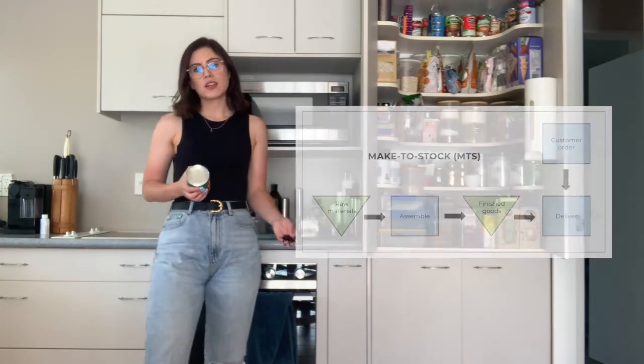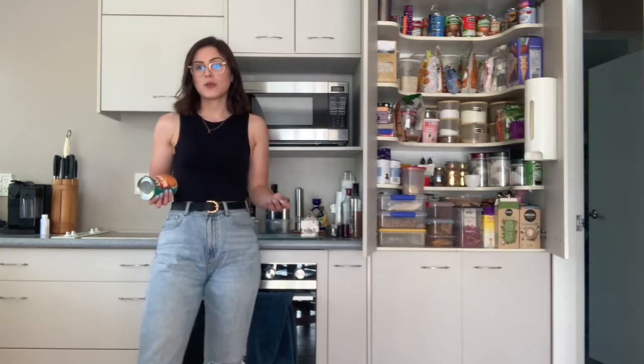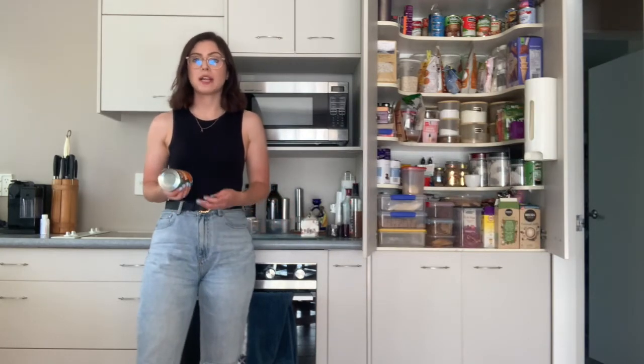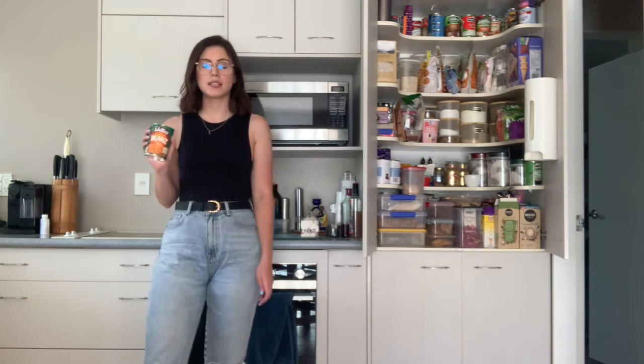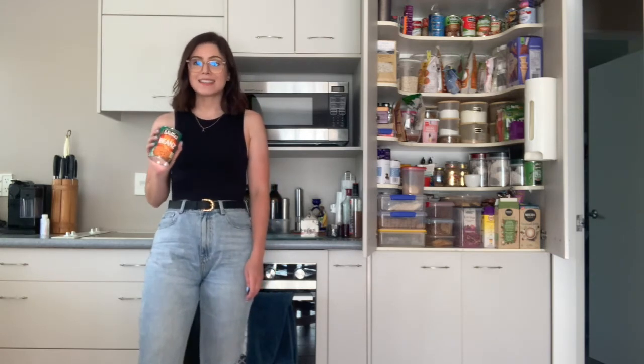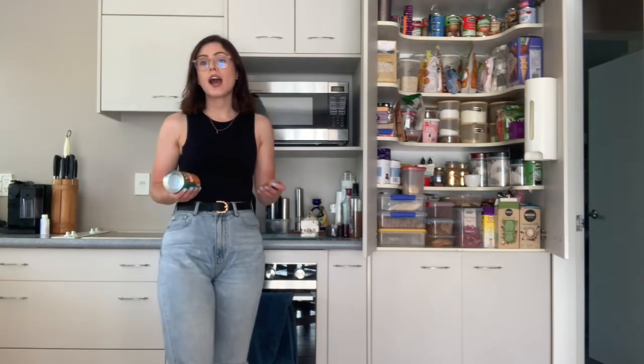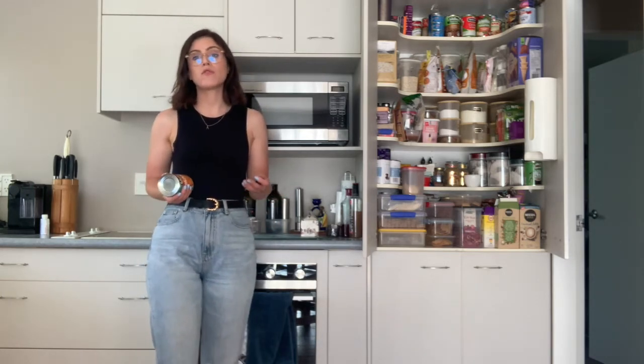With an MTS production strategy, high volumes of the product can be created, but it also means that the product needs to be standardized. So you're going to get the same can of beans every time. With this, there's a high investment cost for finished goods inventory, so it is a risk to the business. You need to make sure that you get that inventory level right.